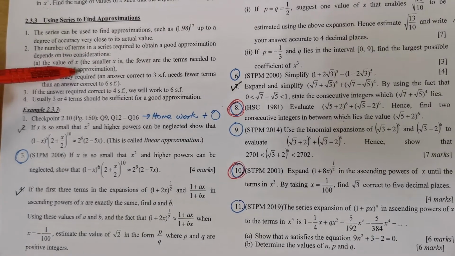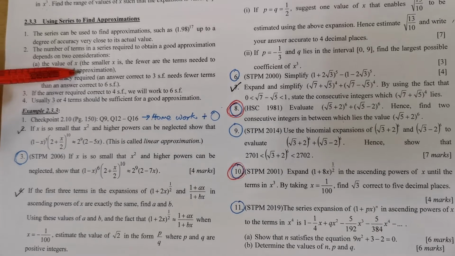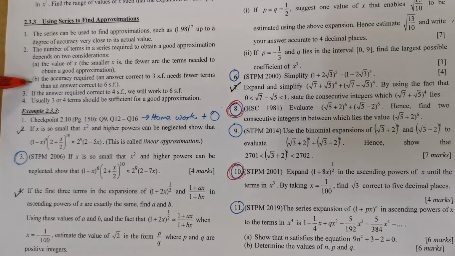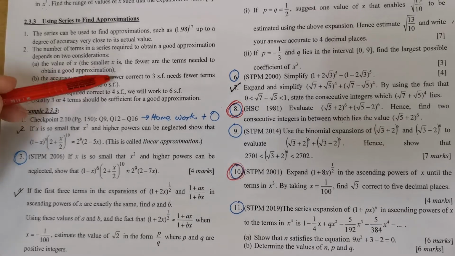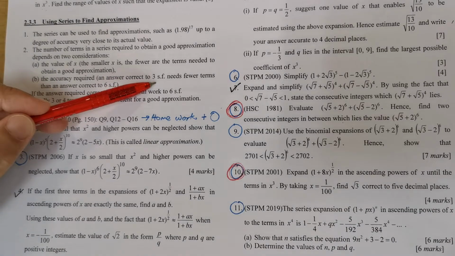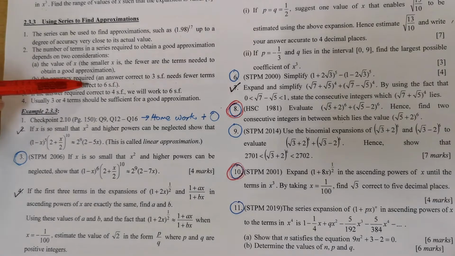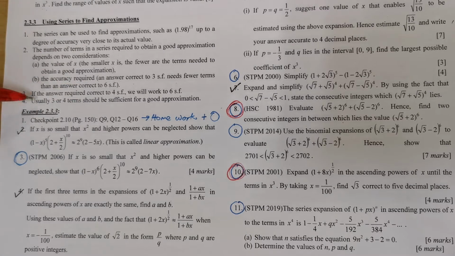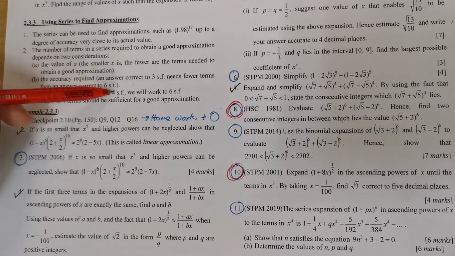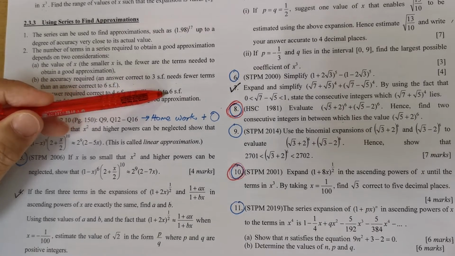That means if our x is very small, for example x equals 1 over 100, then we will need fewer terms to calculate the approximation. And the second condition is the accuracy required. It depends on what the question asks. An answer correct to 3 significant figures needs fewer terms than an answer correct to 6 significant figures. Number 3, if the answer is required correct to 4 decimal places or significant figures, we will work out until the 6th term, as what we have done before this.